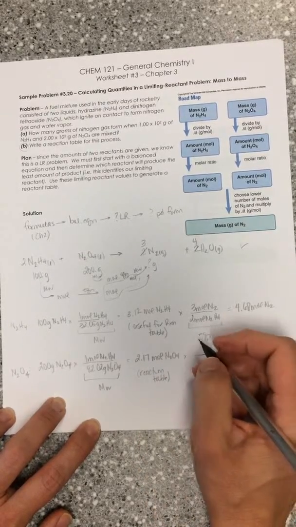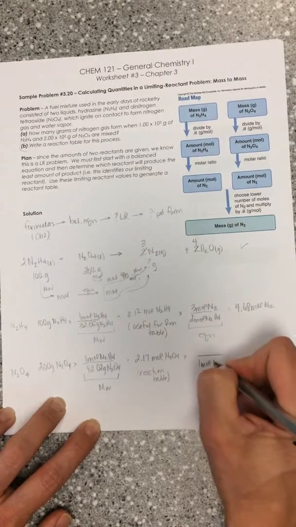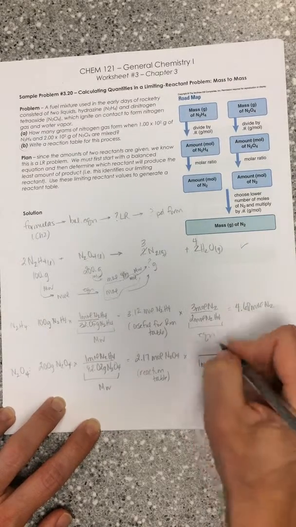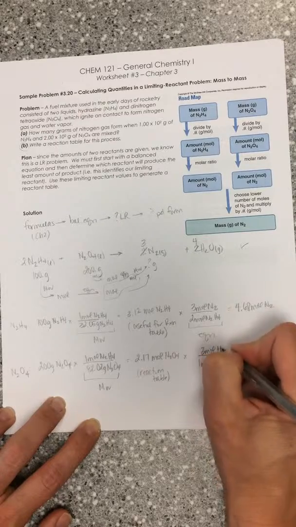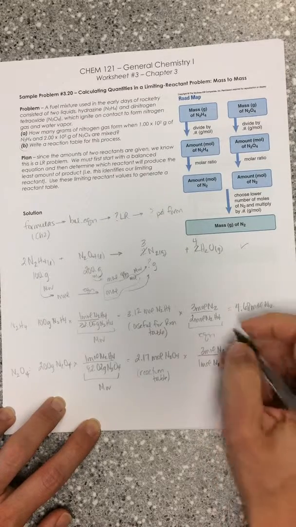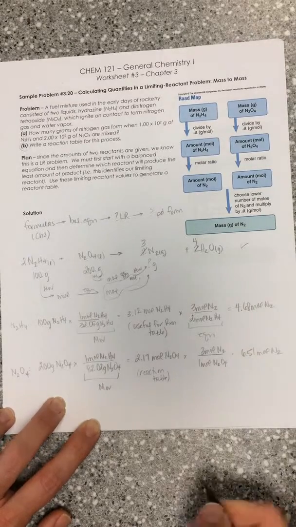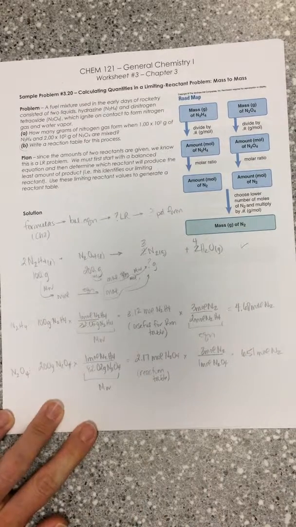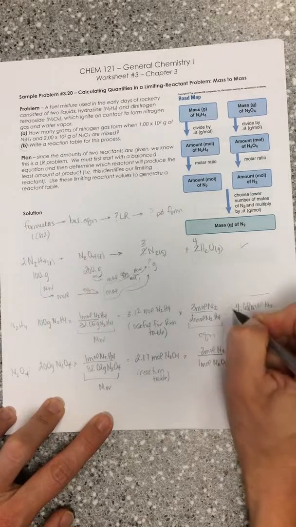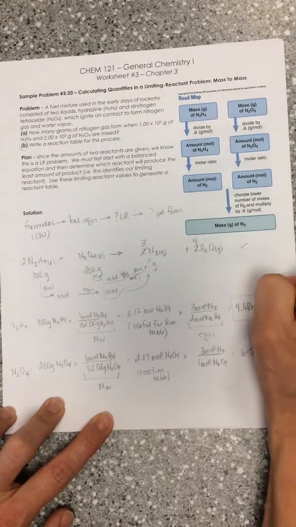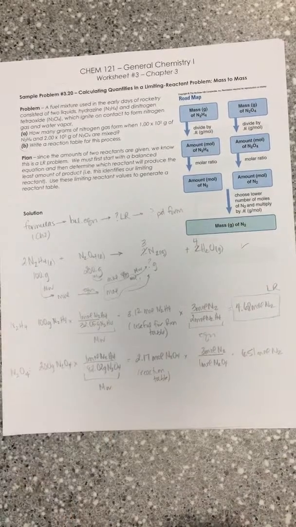Using our balanced chemical equation, 1 mole of N2O4 makes 3 moles of N2, and so we've got 6.51 moles of N2 that we could make from this starting amount of dinitrogen tetraoxide. We're going to pick the smaller of these numbers, and this becomes our limiting reactant.